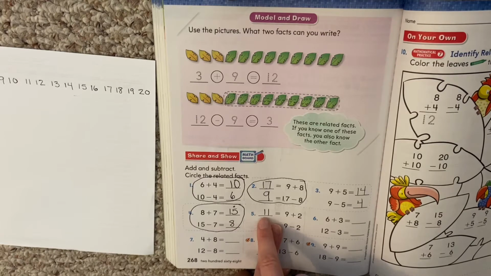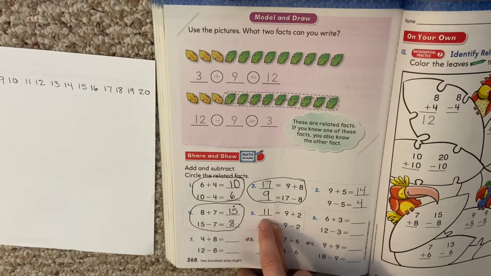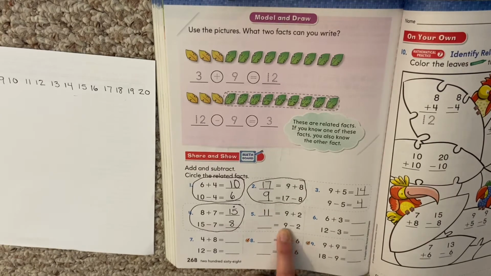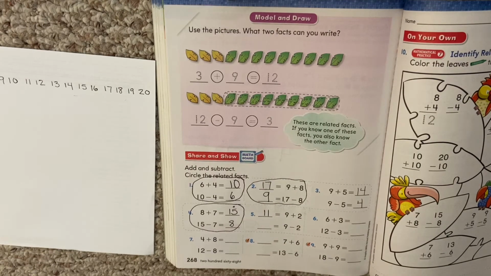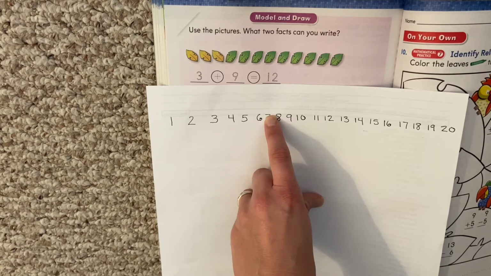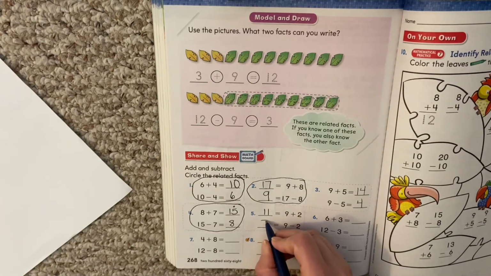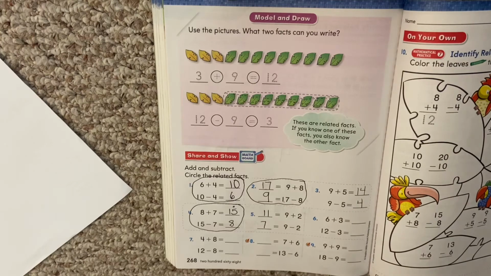Did we start with our biggest number for the minus problem? No, we didn't. We can't do 9 minus 2. We'd have to do 11 minus 2. So this is not related. We have to solve this the normal way. So here's 9. Take 2 hops back. Where do you land? 7. 9 minus 2 equals 7. These were not related because they didn't start with the biggest number.